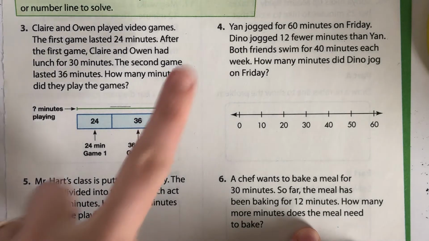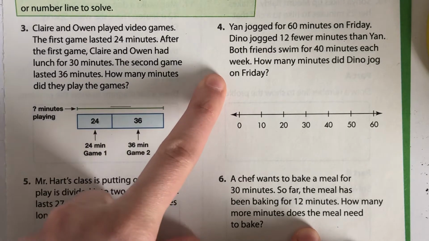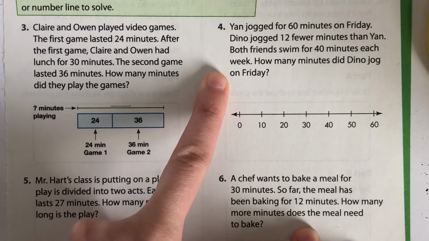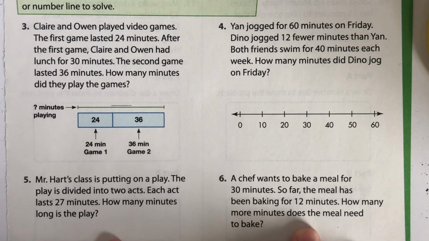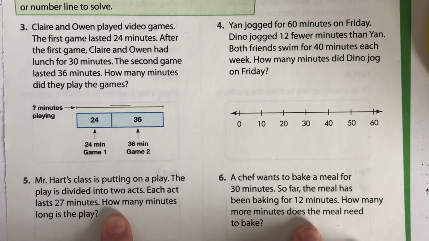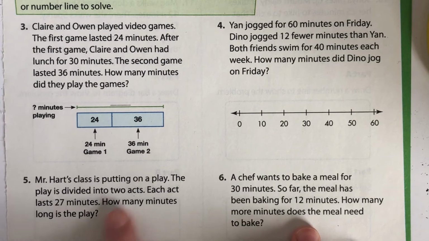Jan jogged for 60 minutes on Friday. Dino jogged 12 fewer minutes than Jan. Both friends swim for 40 minutes each week. How many minutes does Dino jog on Friday? Mr. Hart's class is putting on a play. The play is divided into 2 acts. Each act lasts 27 minutes. How many minutes long is the play?